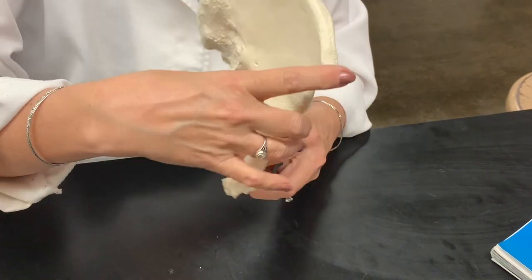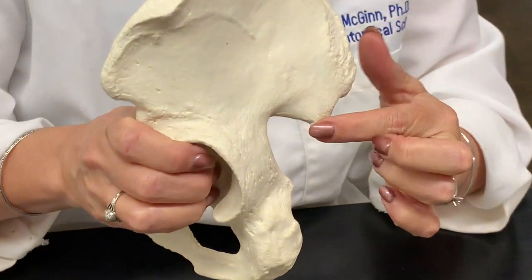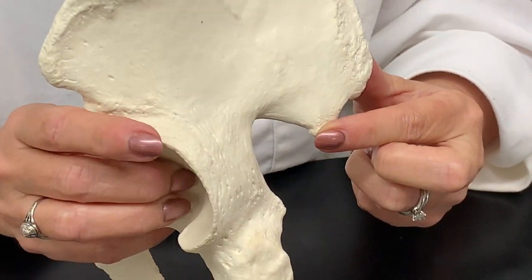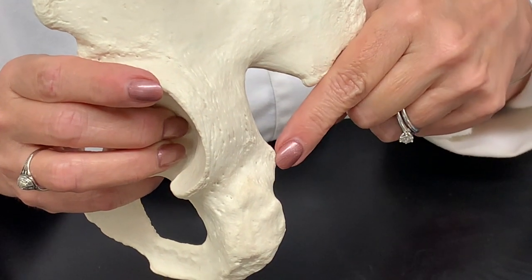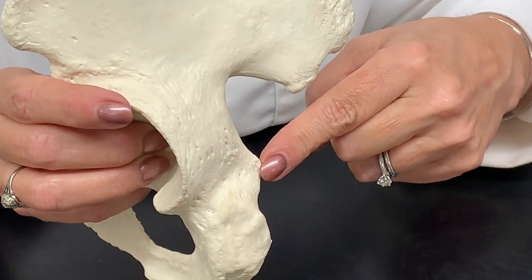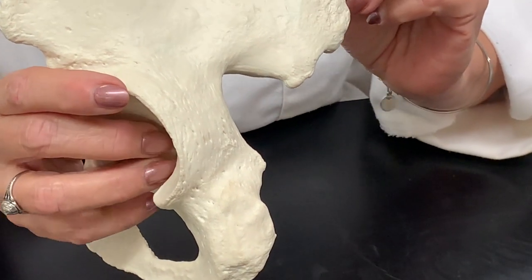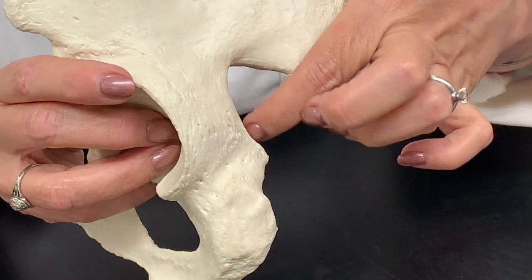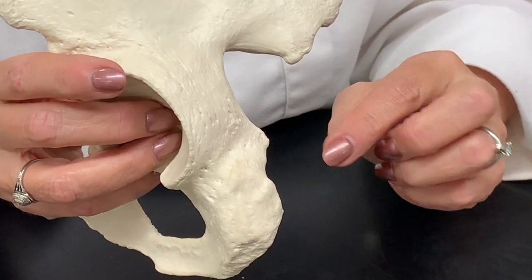We turn this around back. We also see this really large notch here. This notch is called the greater sciatic notch. The greater sciatic notch becomes a foramen once we have a ligament attached to it, the sacrospinous ligament. I'll show that in another video. But for now, it is called the greater sciatic notch because it is open.